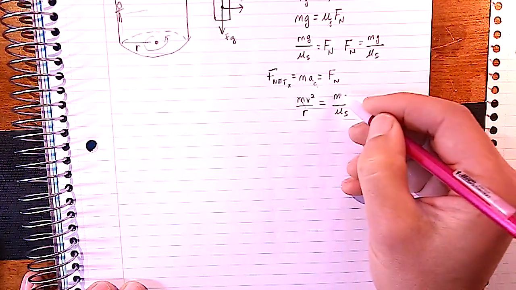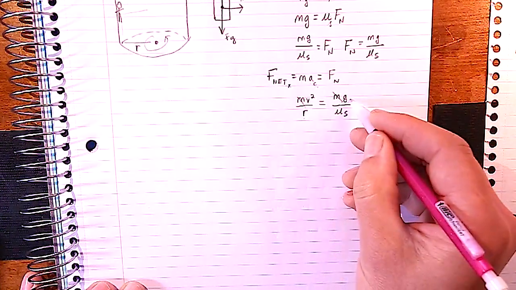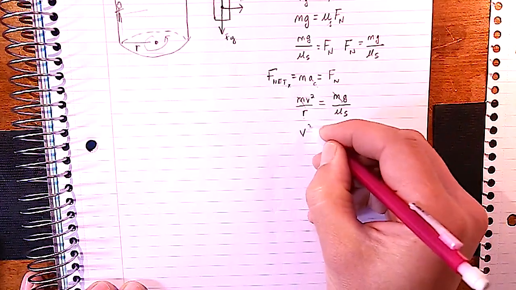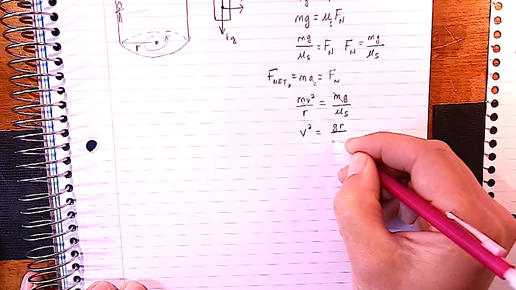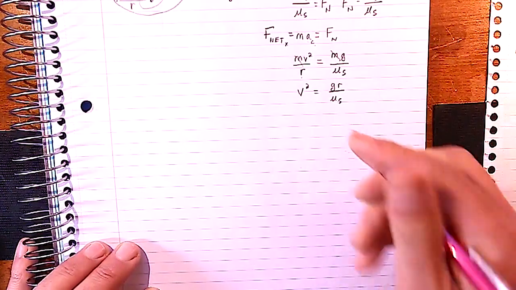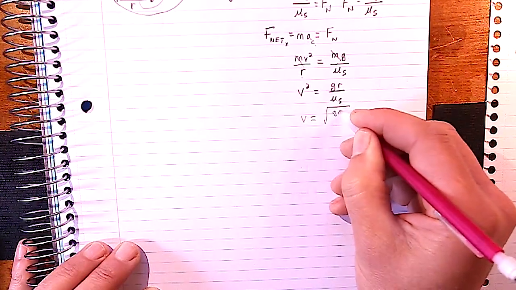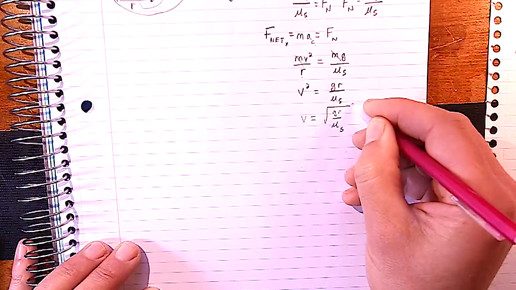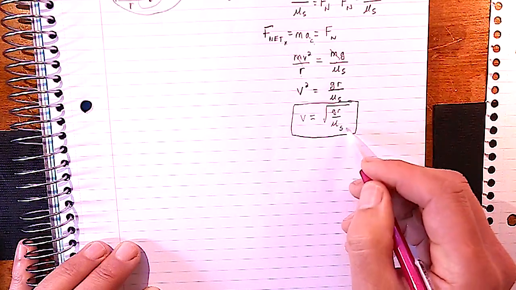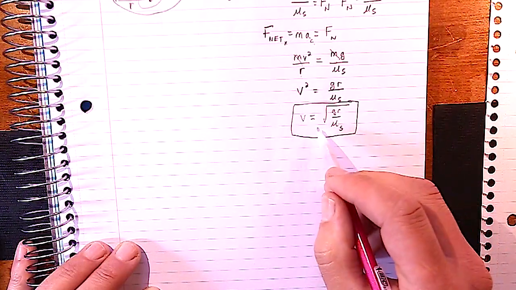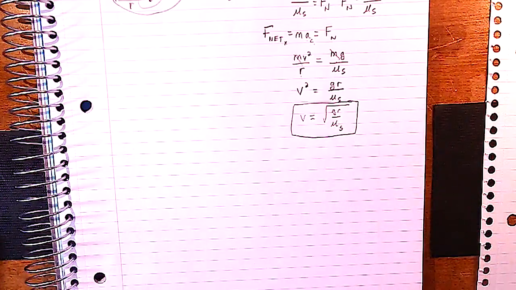So masses cancel out. We have one on both sides of the equation. We multiply through by r, so that gives us v squared equals gr over mu s. And we take the square root of both sides of the equation, and that gives us v equals the square root of gr over mu s. Notice that mass is not in the equation. In other words, this is a mass-independent ride. Mass does not matter.